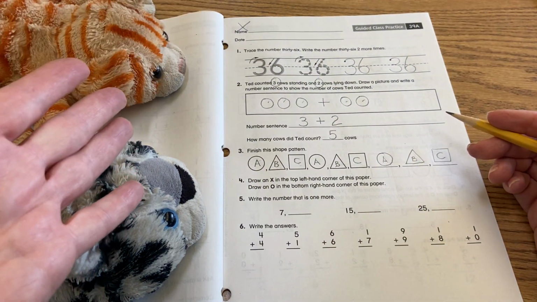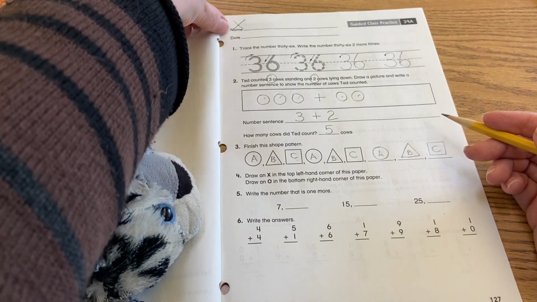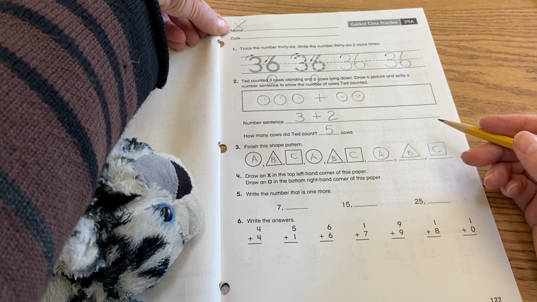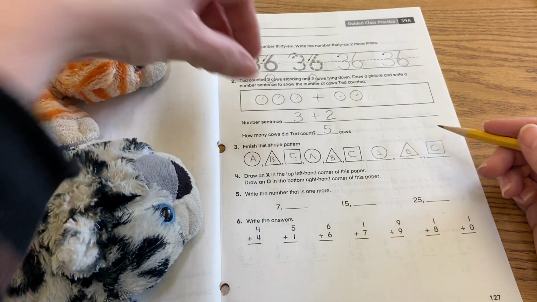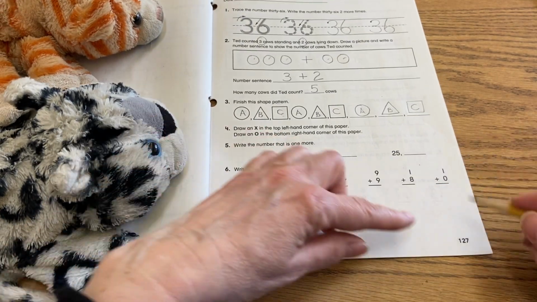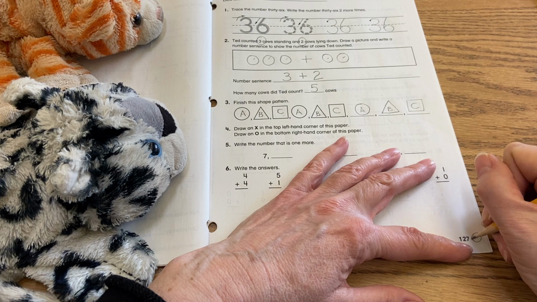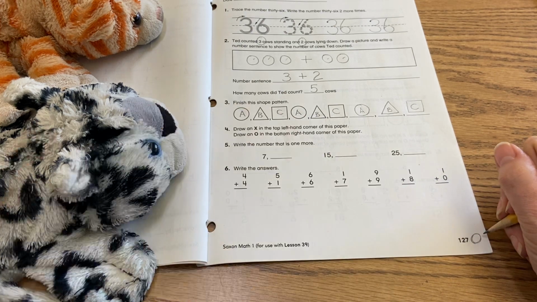Some of you might be left-handed, so it would be with the same hand you write in, and you just go right up to the top. Right where it says name, you put in X right there. And then it says draw an O in the bottom right-hand corner. So here's the bottom. There's the page number 127, so I'm just going to put an O down here. Okay, so you can go ahead and do the same.